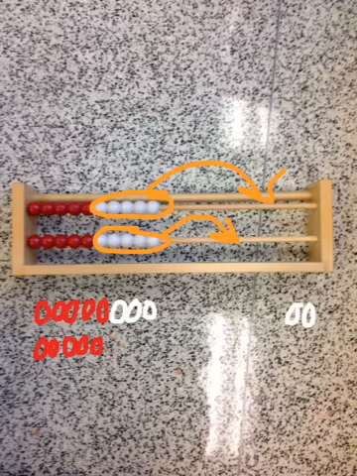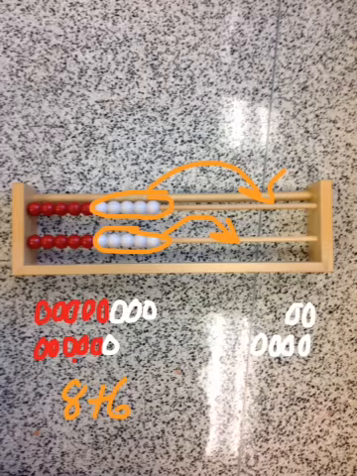And the reason that we use this like an abacus is because we talk about how if we're going to add or subtract, so this would be 8 plus 6. So we could say, oh, you know what?